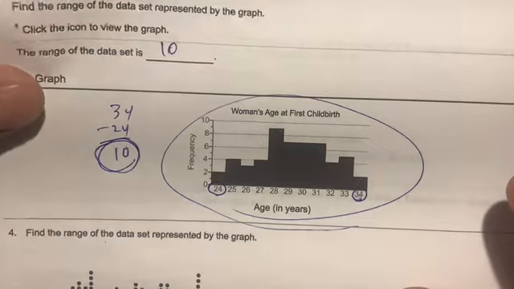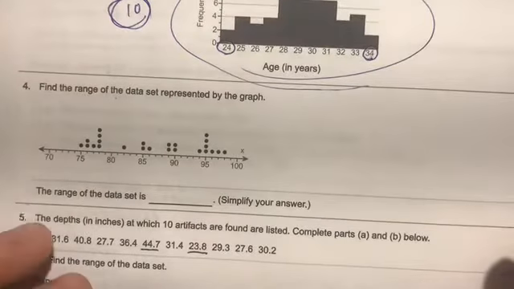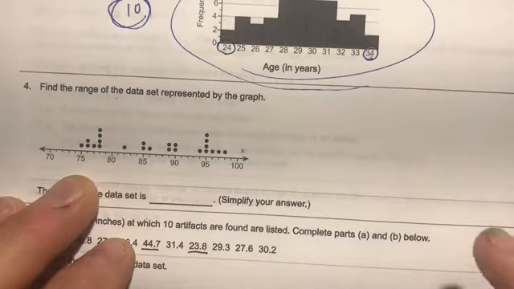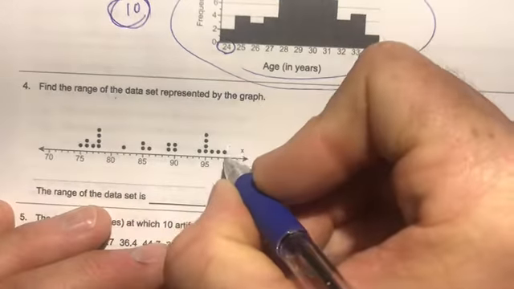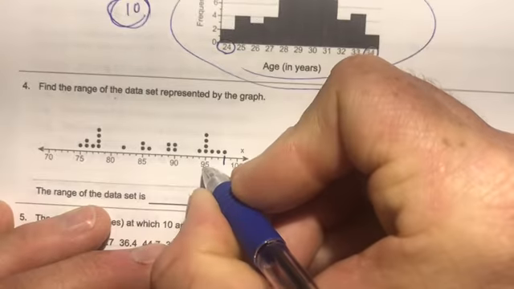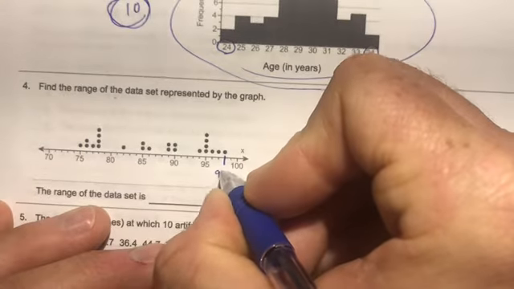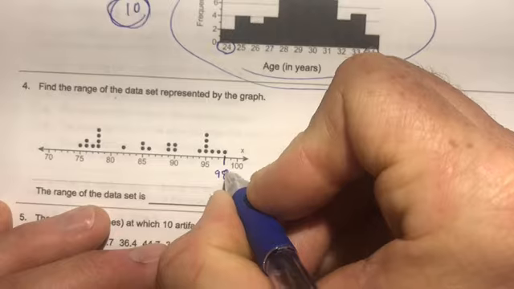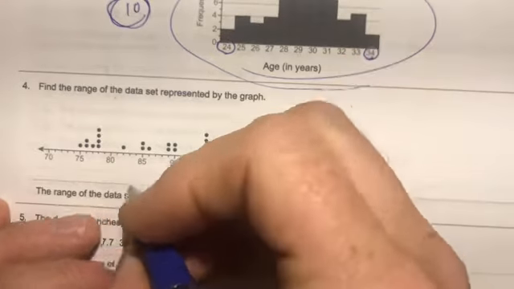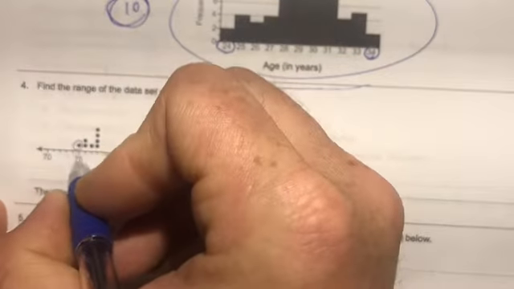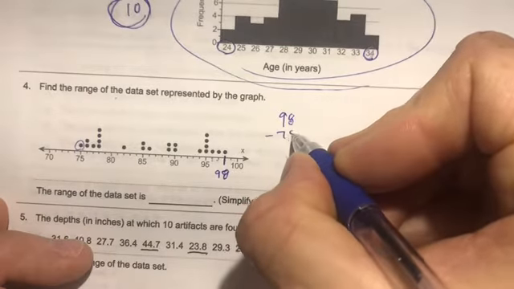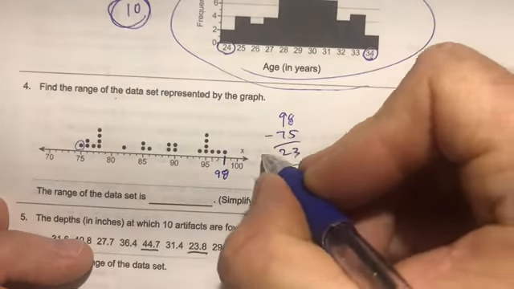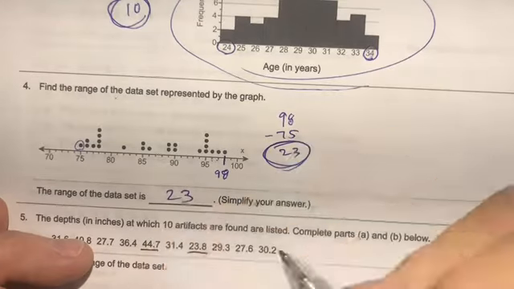Here's another one, number 4. We've got this dot plot here. Find the range by the dot plot. Well, here's my highest one right there, which is 98, and my lowest one right there is 75. So I do 98 minus 75. That's 23. So that's my range.